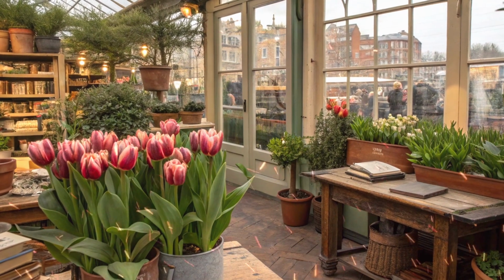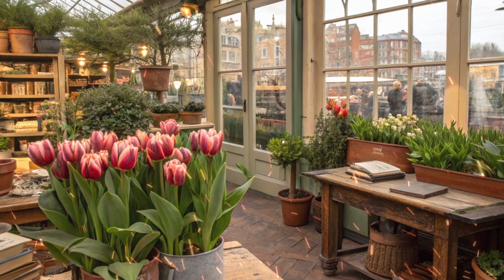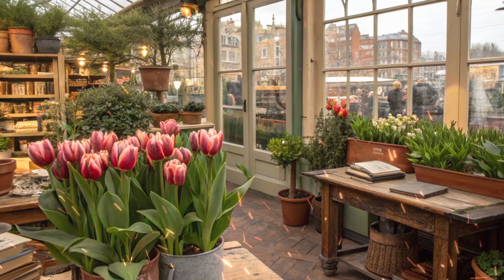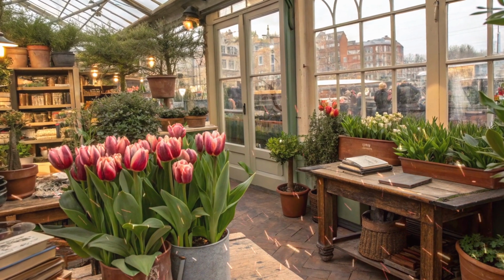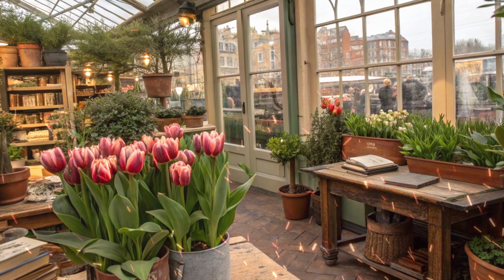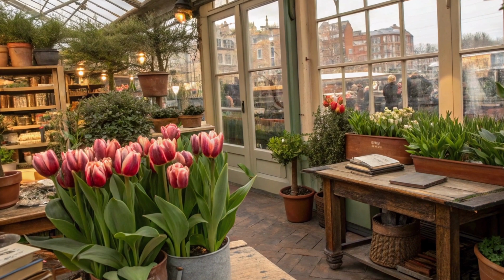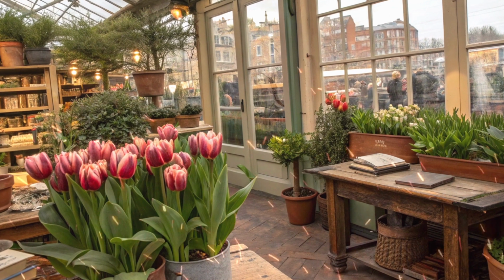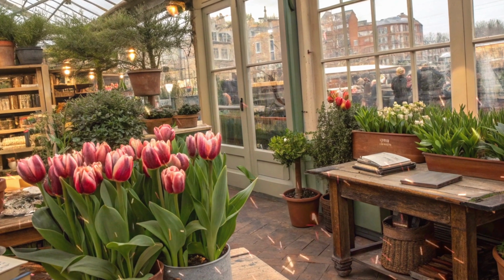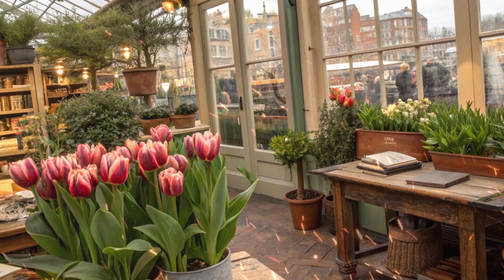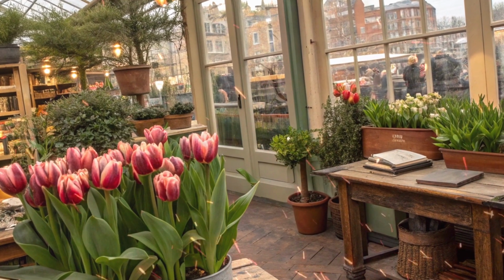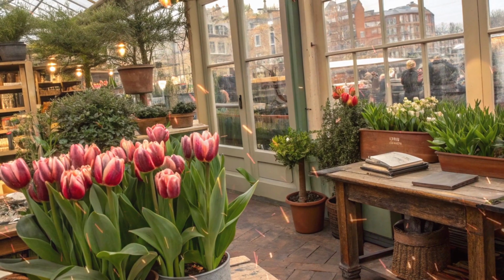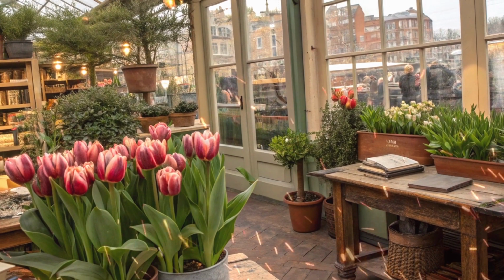Include subtly aged wooden furniture, plants in terracotta pots, and shelves lined with books and gardening tools. Outside the greenhouse, hint at a bustling port town scene in the distance with market stalls, sailors, and lively street life, capturing the contrast between serenity and commerce. Emphasize rich textures, balanced composition, and a harmonious blend of nature and human activity, with a natural, realistic style.